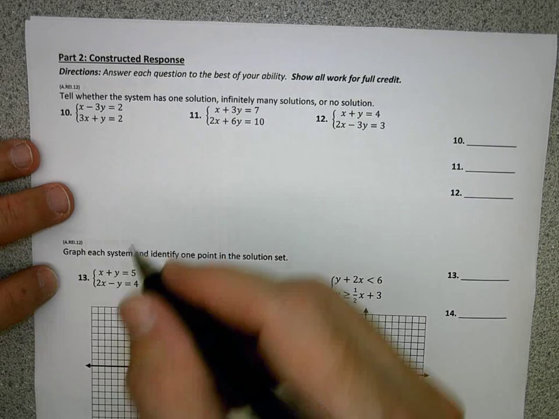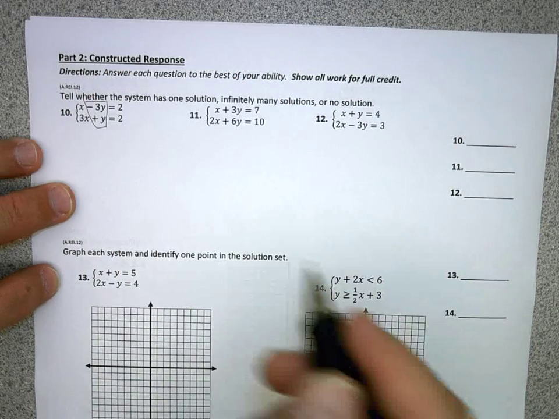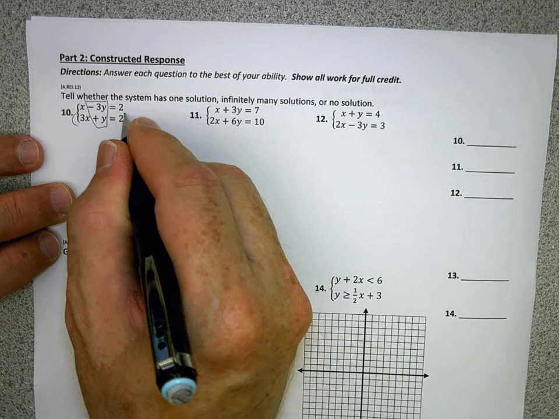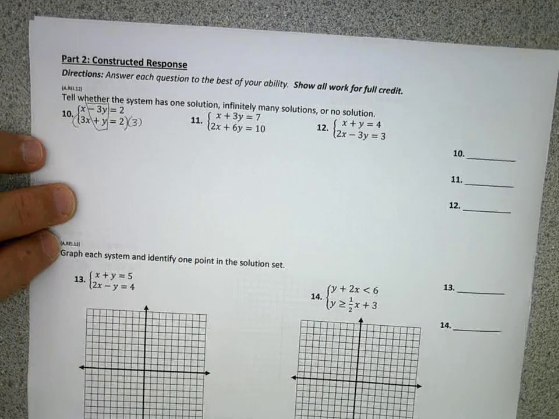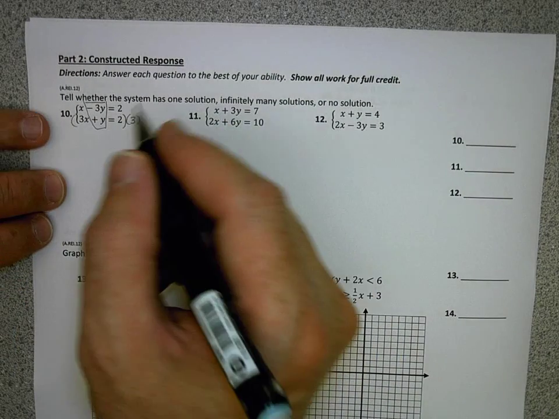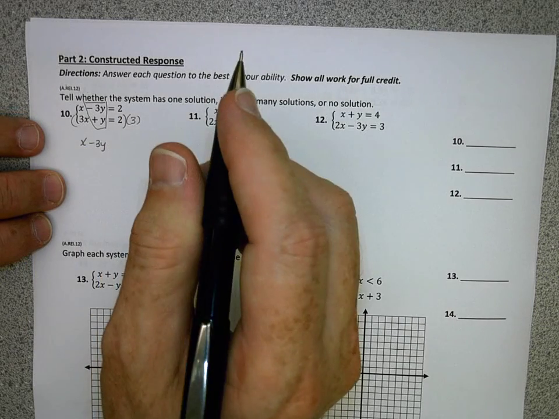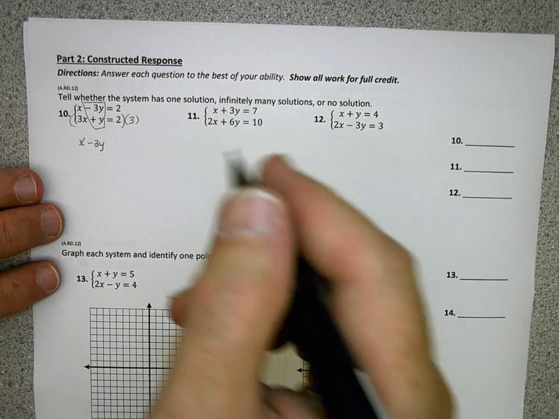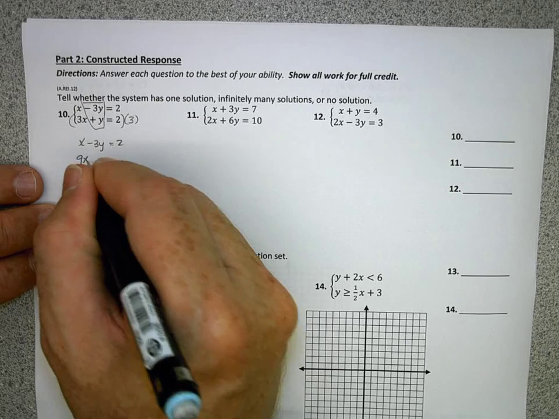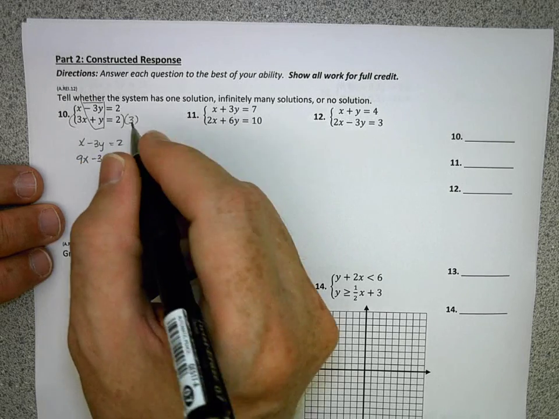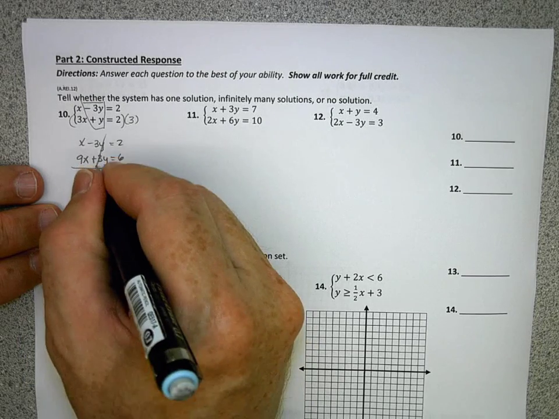I'm looking and thinking, okay, I've got a minus and a plus here. So I'm going to solve this by multiplying the bottom equation by 3. The reason for that is that will give me 3y, and the minus 3y will cancel out. So at this point, let's write this one down here, x minus 3y equals 2, and then multiply each of those by 3, and we get 9x plus 3y equals 6. Now, as we expected, those will cancel out.